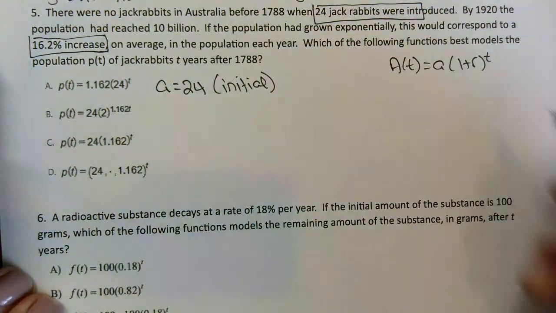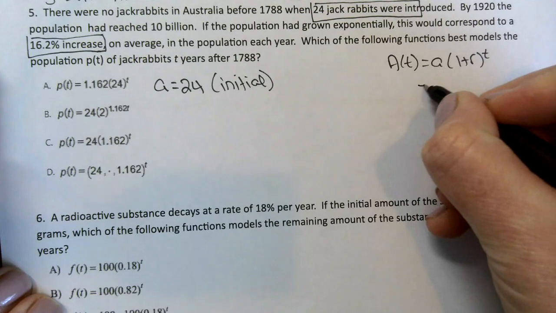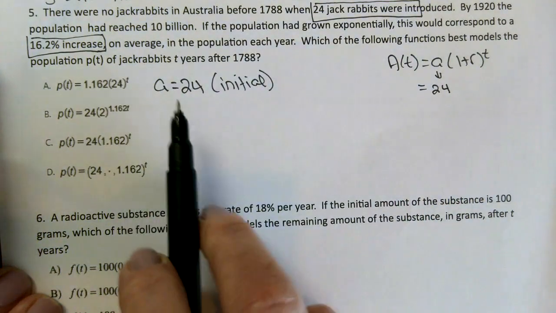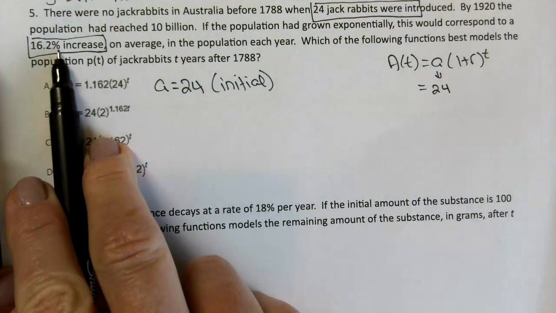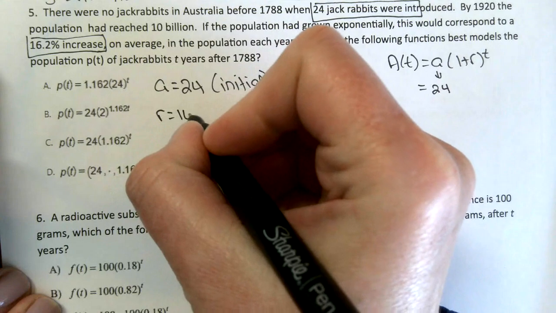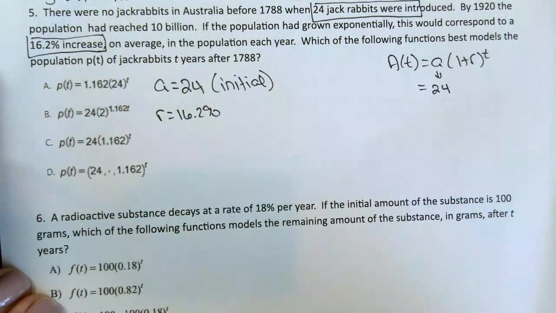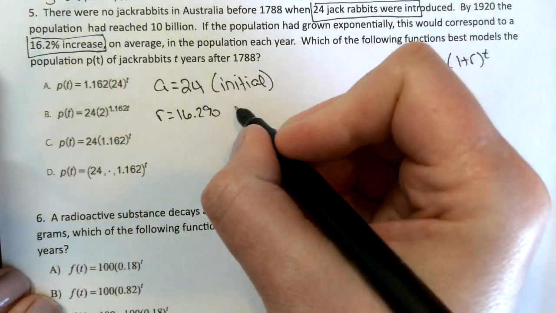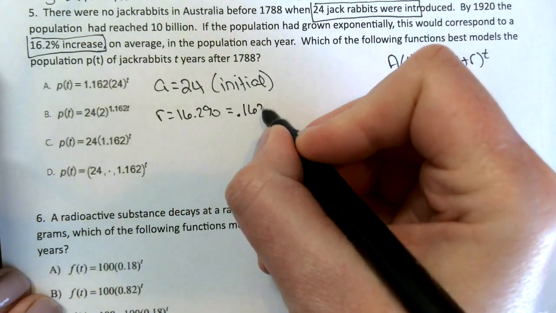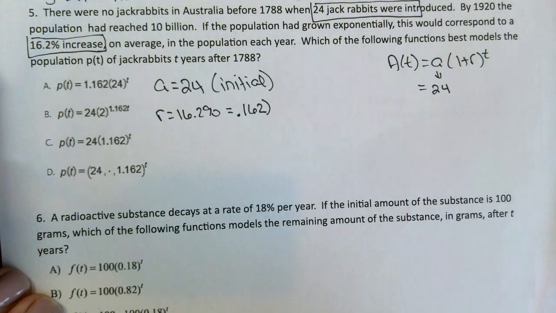So that is going to be my A function that I plug in right there. I'm going to plug 24 in. And it is going to increase at a rate of 16.2%. So that is my rate. And it always is a decimal, so I'm going to move it 2 places to the left and get 0.162.